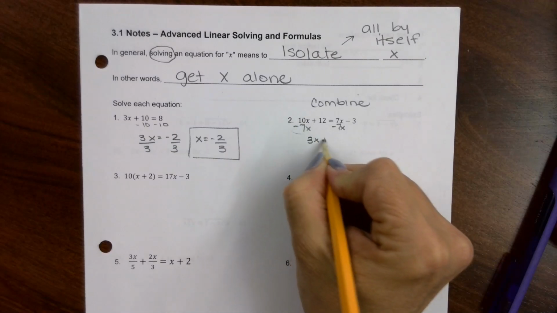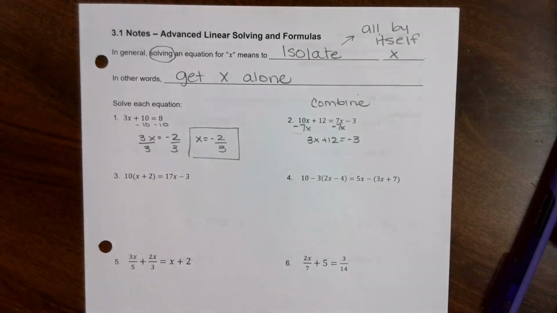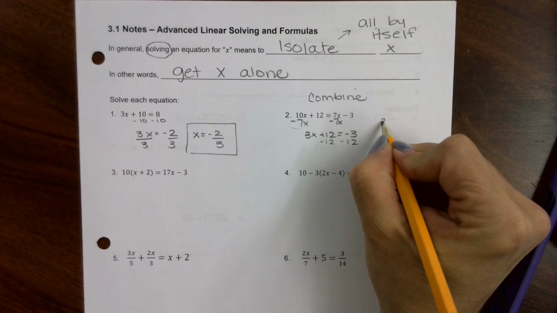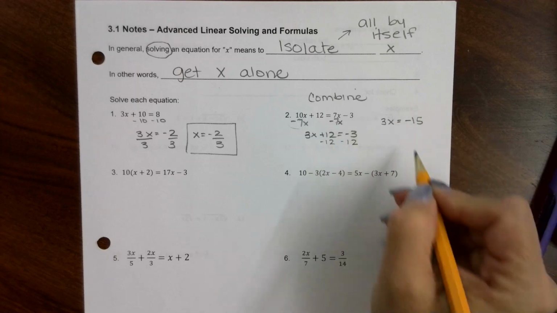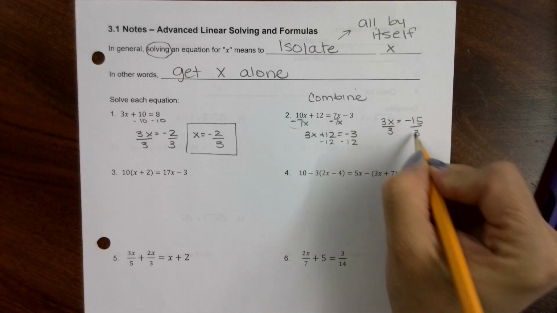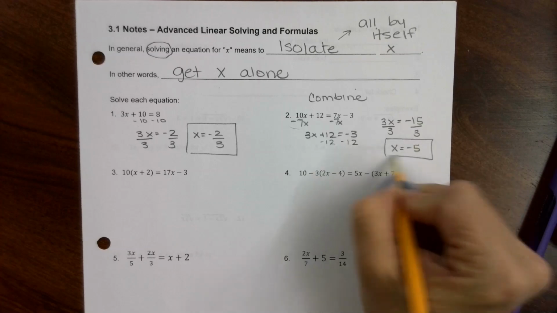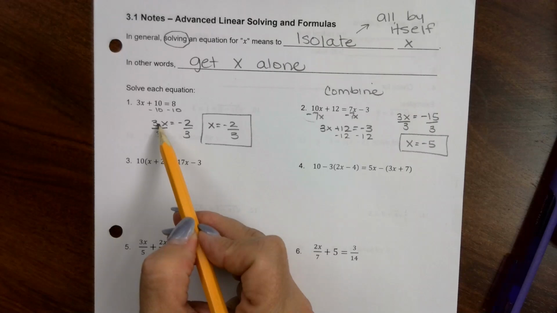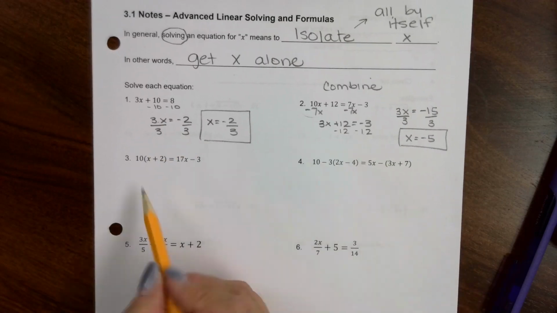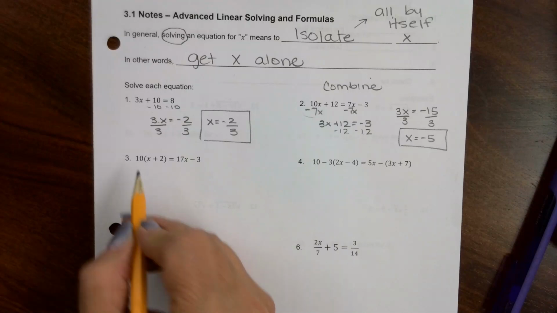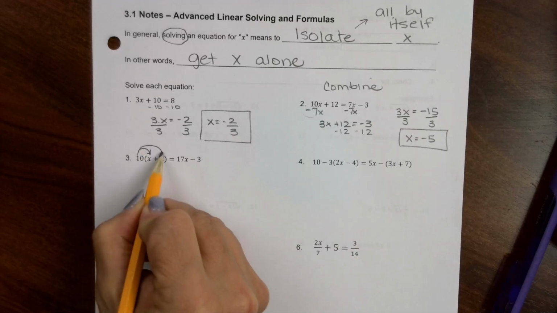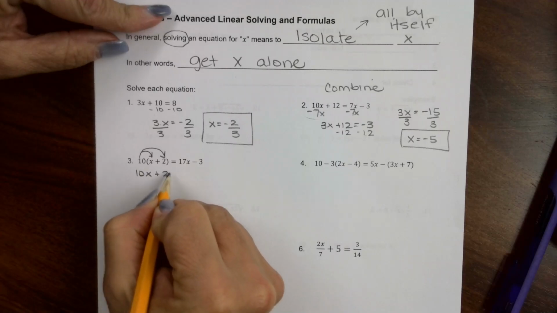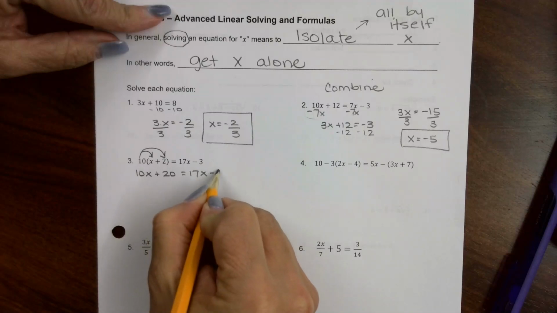So I have 3x plus 12 equals -3. If I keep going, I need x by itself, so I subtract 12 from both sides, and this gives me 3x equals -15. When I divide, I have x equals -5. Okay, so now we're going to add in another step. So this was one variable on one side. Here I have variables on both sides. Here I'm going to add distribution. So I have to distribute this 10 into both of these. When that happens, I end up with 10x plus 20 equals 17x minus 3.